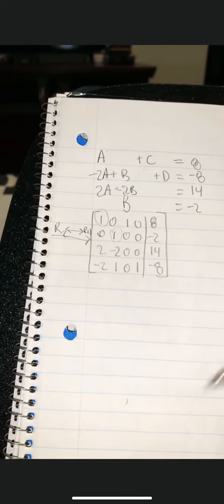So our next step, pencil broke again. So the next step is we will go here, -2 R1 plus R3. What this will do is get a 0 here, and we can do 2 steps in one.